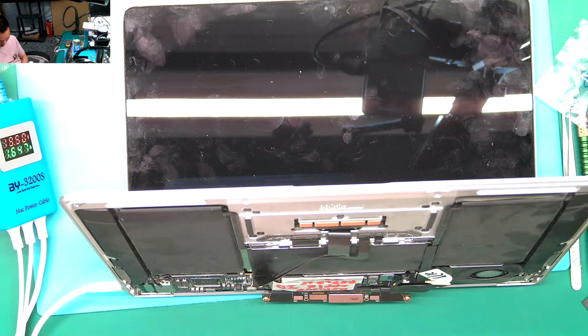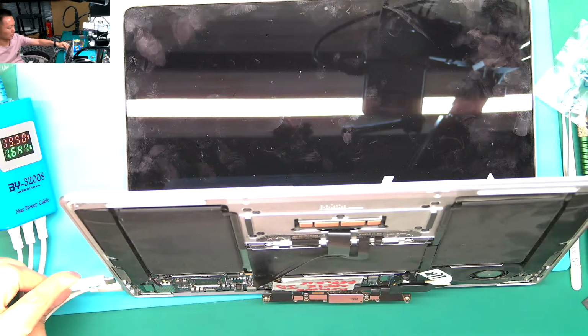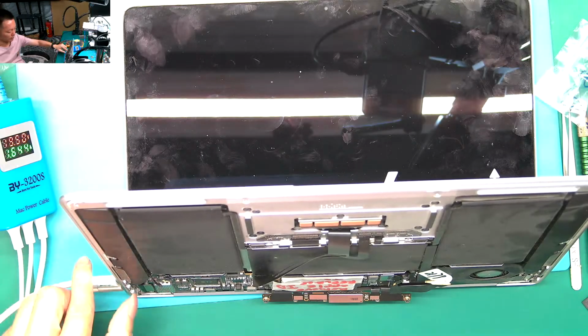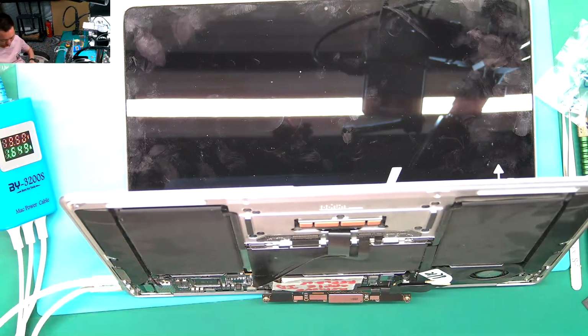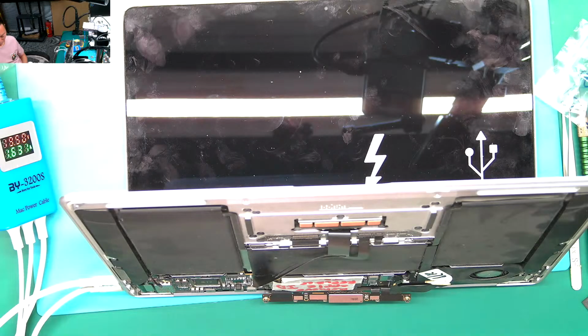Okay, now I connect to the other motherboard to install the OS system. Okay, connect this cable to the other motherboard to install the OS system. Install the last one, install the OS system.